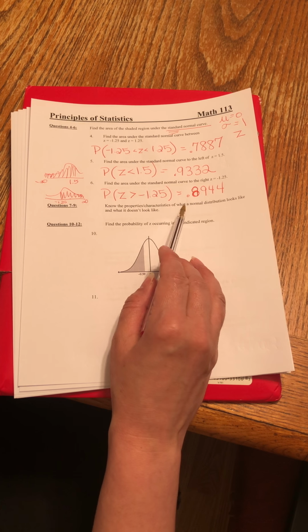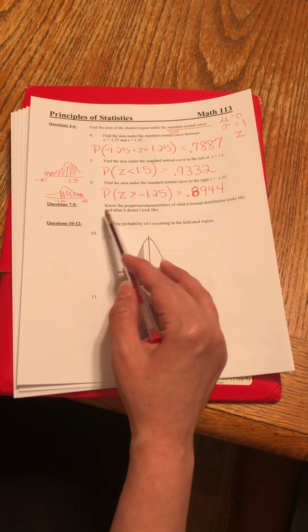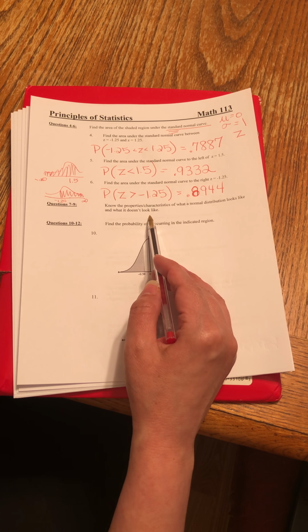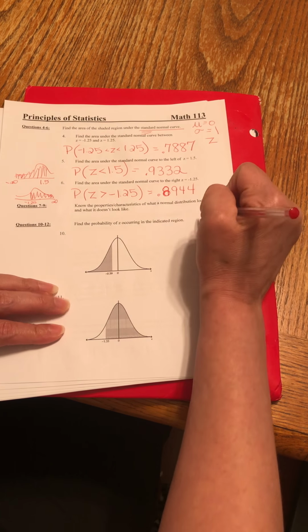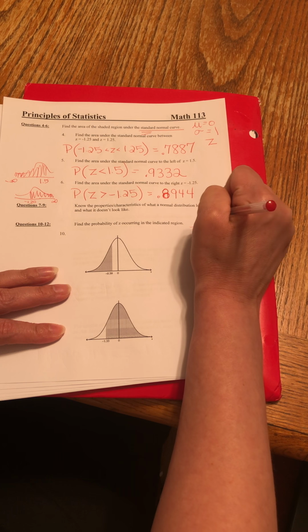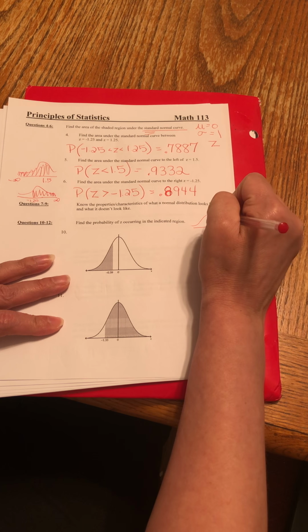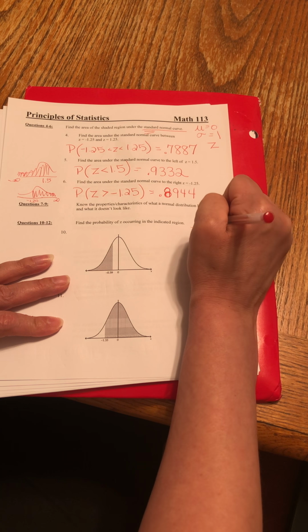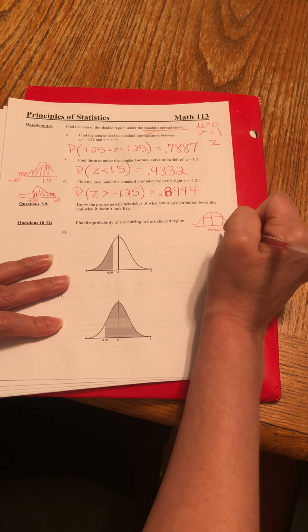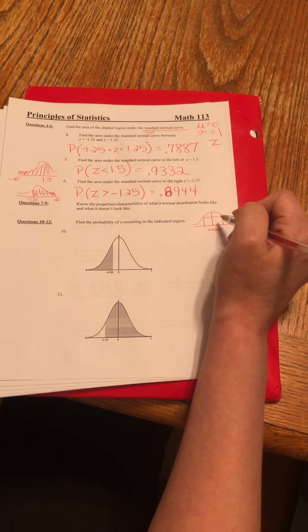Know the properties and characteristics of what a normal distribution looks like and what it doesn't look like. Make sure that you know what a normal distribution looks like. I'm going to put some notes over here on the side. It's a curve. Once you find the curve, the mean is in the middle, and then you can use your inflection points to find the standard deviation. Might want to review that.